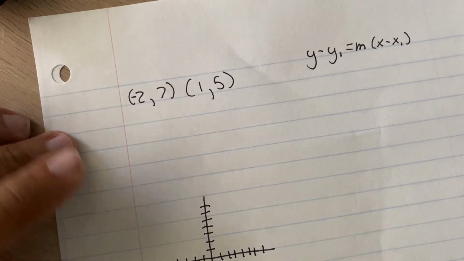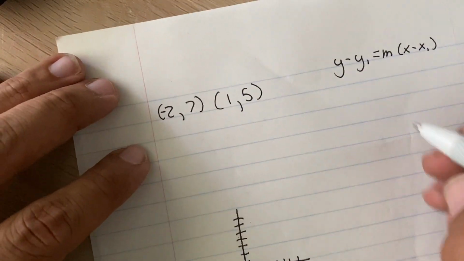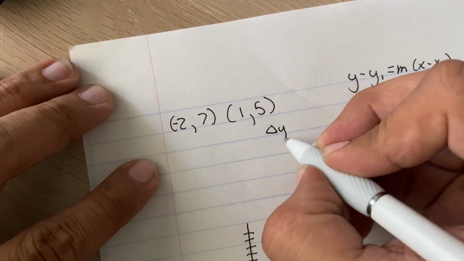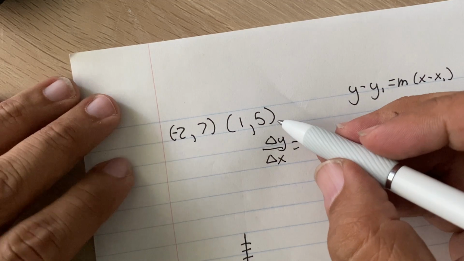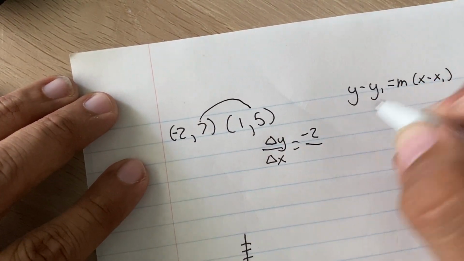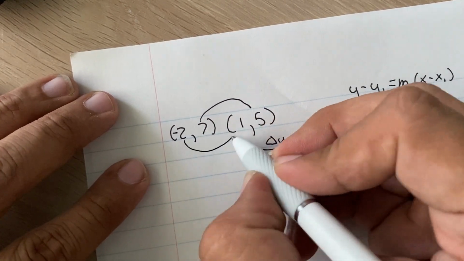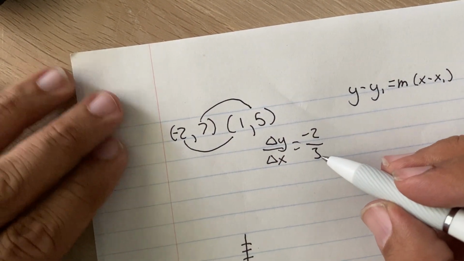Now, how do you write point-slope formula if you've been given 2 points? I'm missing the slope. So we're going to find the slope. Change in y divided by the change in x. So the change in y is going to be down 2. And the change in x is going to be up 3. So negative 2 over 3 is the slope.